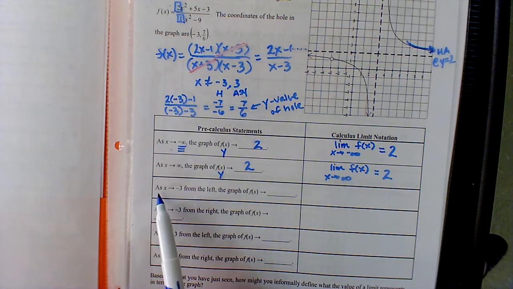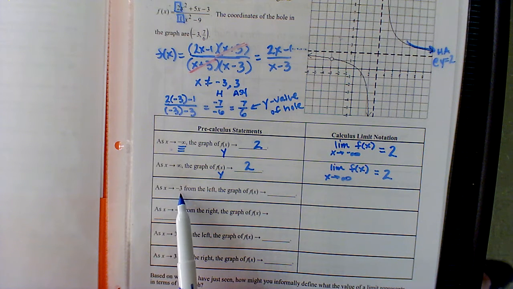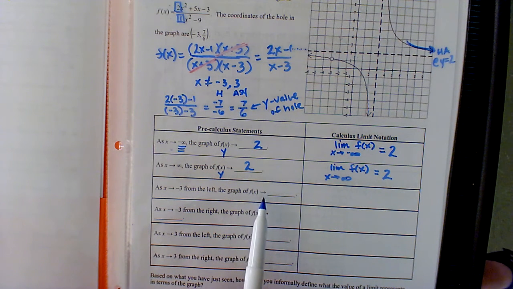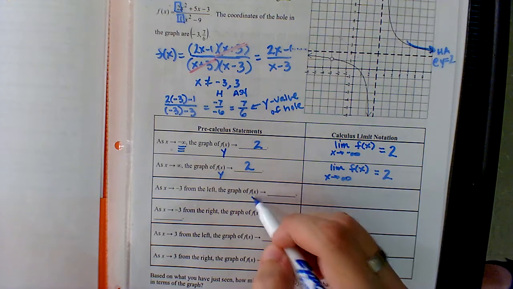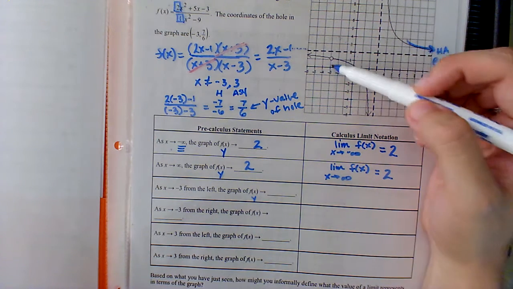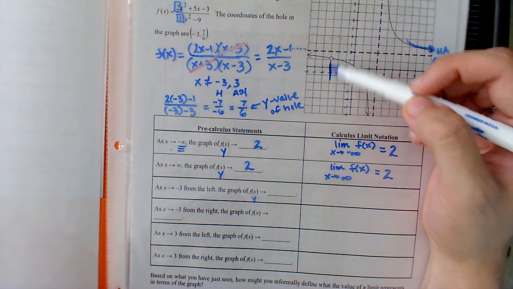All right. As x approaches -3 from the left, the graph is approaching what height, aka y value? So let's go ahead and find where the x value of -3 is. Okay, that's somewhere right here.